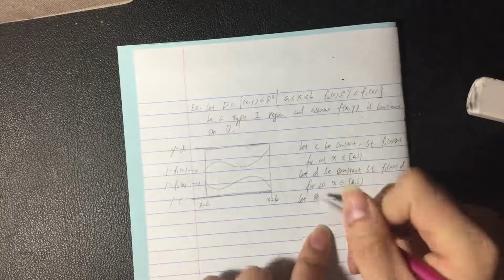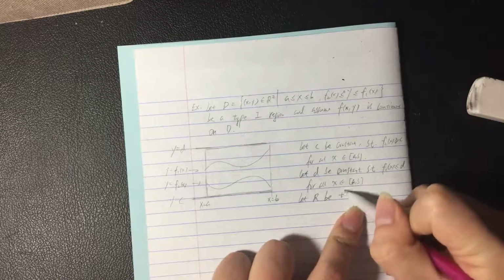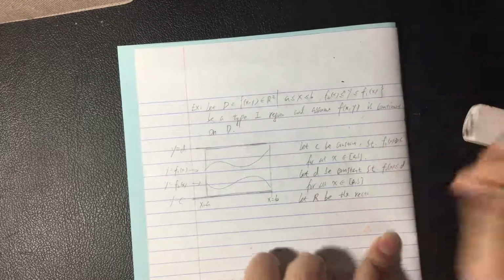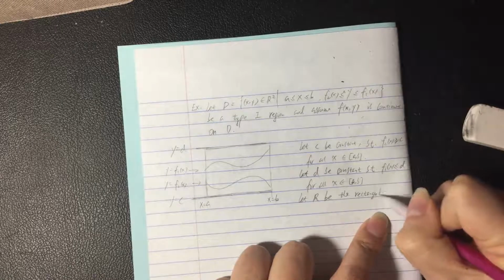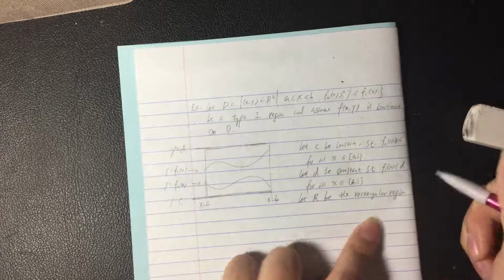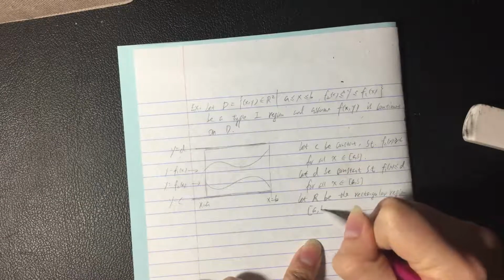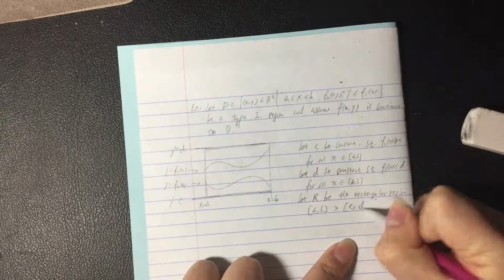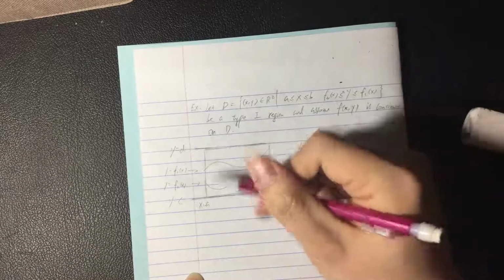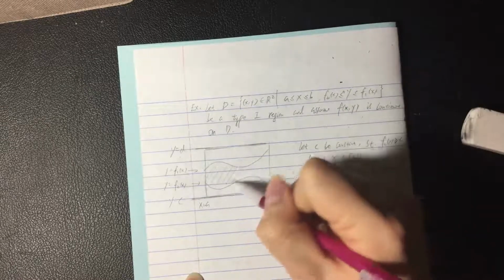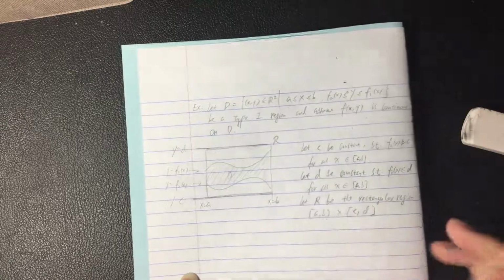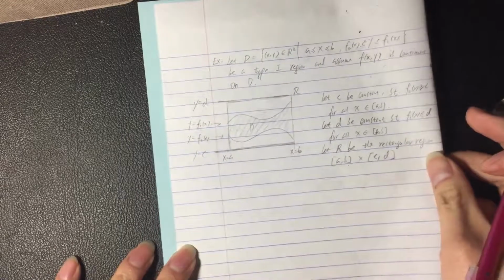Let R be the rectangular region [a, b] cross [c, d], so this is R. The small region here is D. The larger region is R. Next, let me define a new function g.